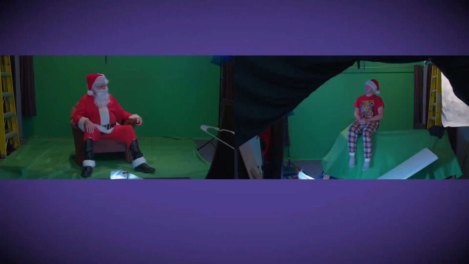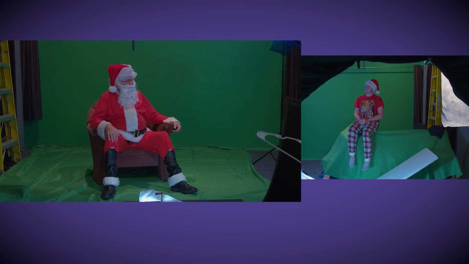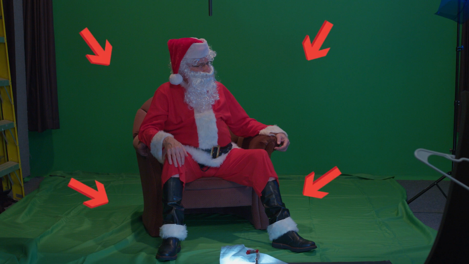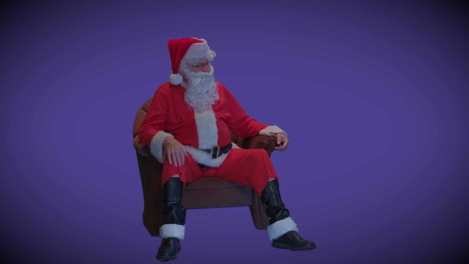To create this video, we had two separate setups in our studio, shot at two separate times. The first setup we see here is of Santa. As you can see, we have Santa in his chair, surrounded by green material. We key out the green and isolate Santa to insert later in our pre-selected stock image.